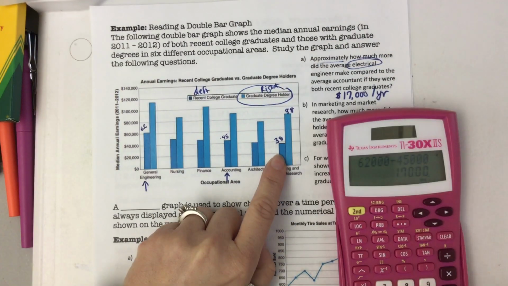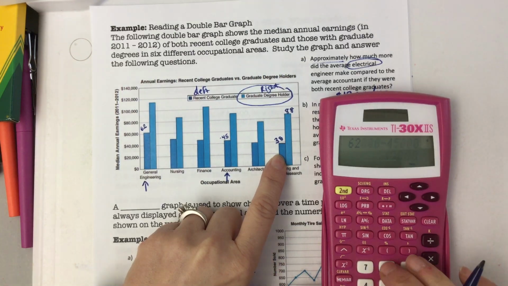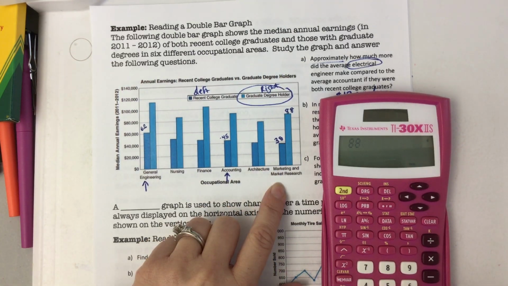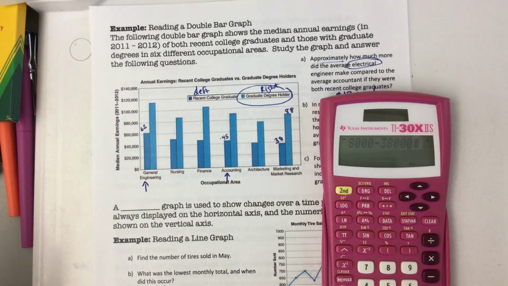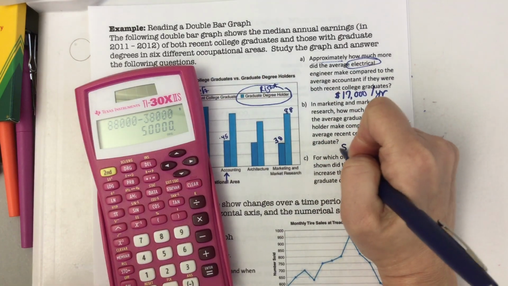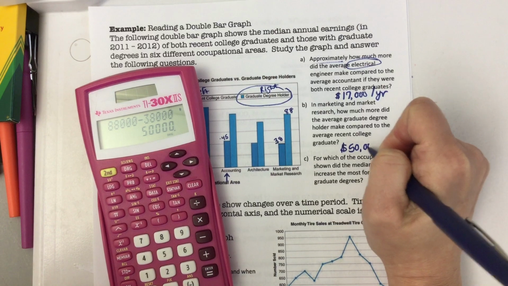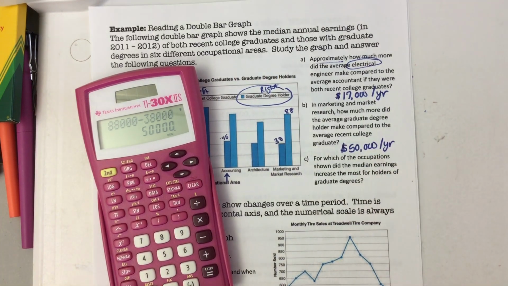But check this out. Once you have your master's degree in marketing and marketing research, you can make 88,000 a year. But when you first start out, you get 38,000 a year. Again, these are approximate numbers. So by getting that degree, what you're doing for yourself is you are making an additional $50,000 per year.